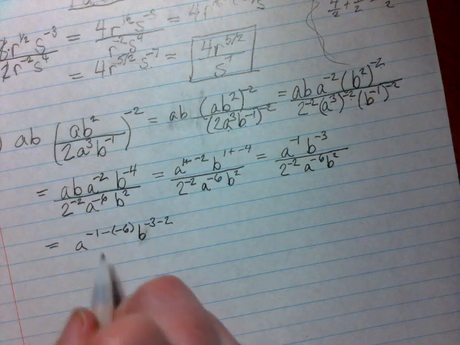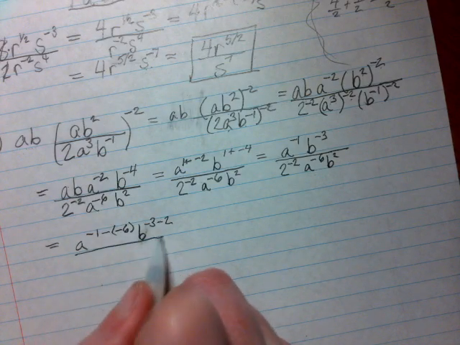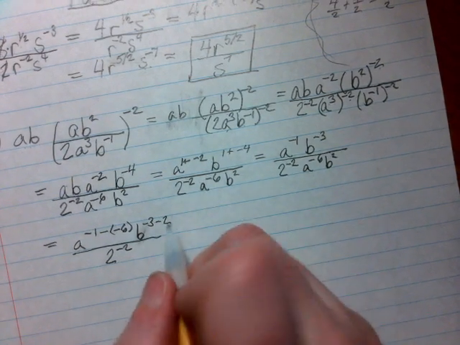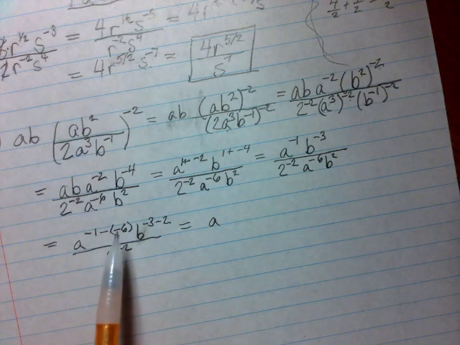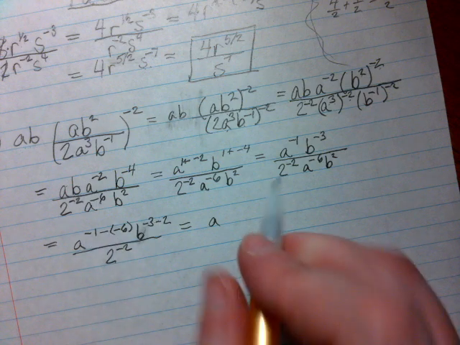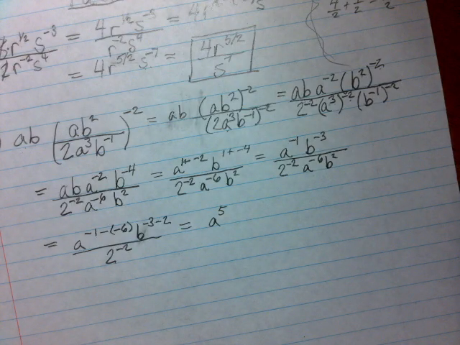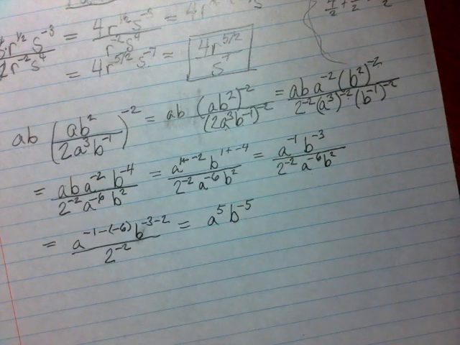And then this extra 2 to the negative 2 power from the bottom, maybe I'll just leave it here and I'll tell you guys what to do with it later. And there's always multiple ways you can do this. Okay, so 1 minus negative 6 is 1 plus 6, or sorry, negative 1 plus 6, which is 5. And then b to the negative 3 minus 2 is negative 5.